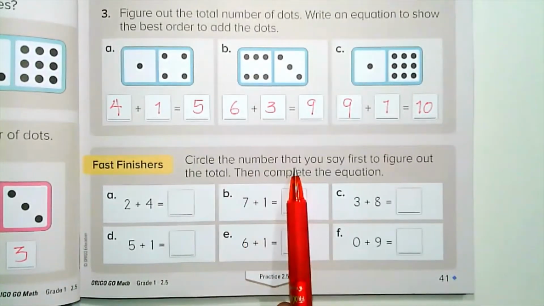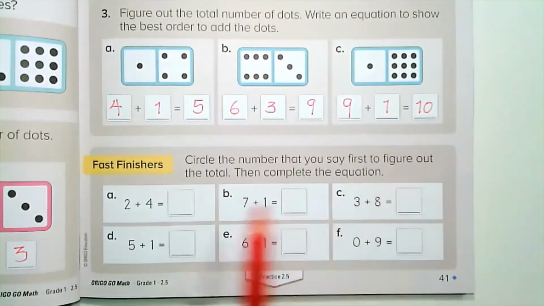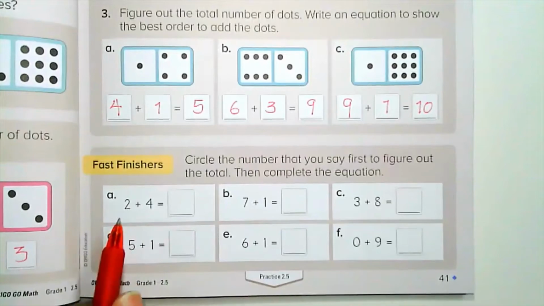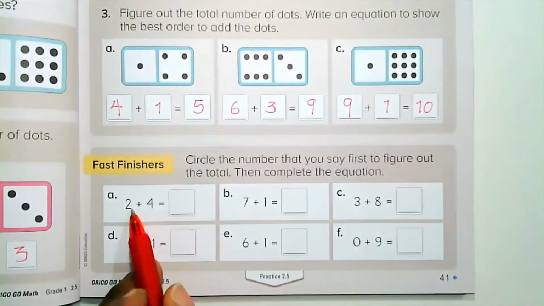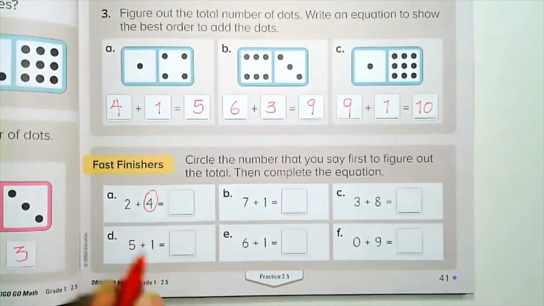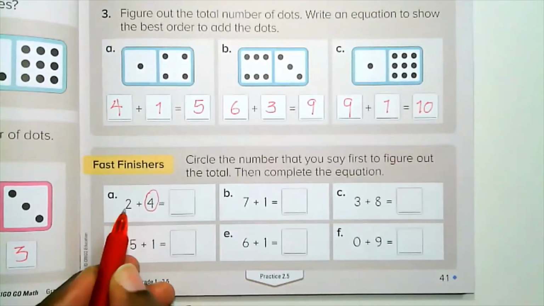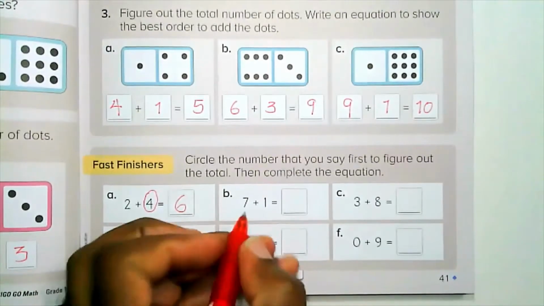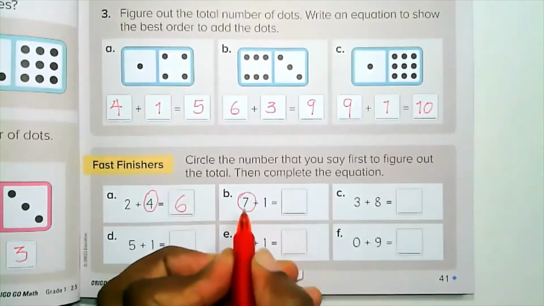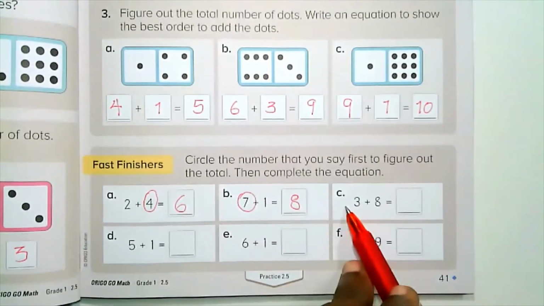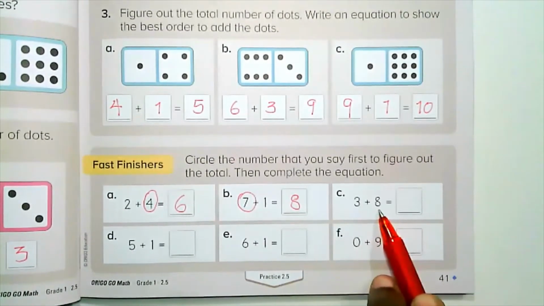Circle the number that you say first to figure out the total. Then complete the equation. So for part A, 4 is greater than 2. So we circle the number we say first and count on 4, 5, 6. Part B, 7 is a greater number. 7, 8. Part C, 3 is a greater number.